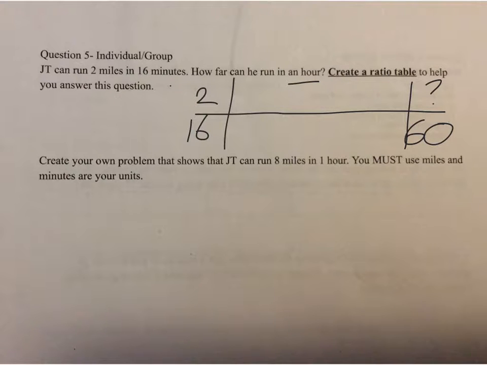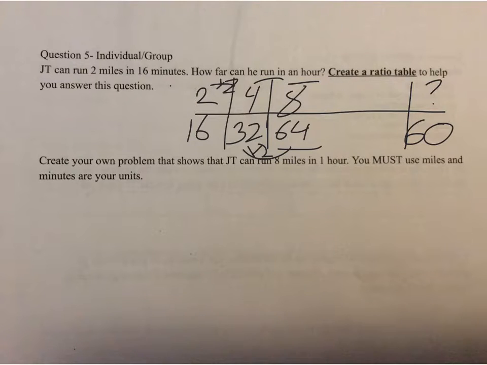So I think, okay, 16 times 2 would be 32, and then 2 times 2 would be 4. So 4 miles in 32 minutes, but that's not going to double to get me to 60. Man, that stinks. Maybe I could double it again, and I get to 64. Okay, I'm close. And double 4 gets me to 8. All right, 8's going to be too many.